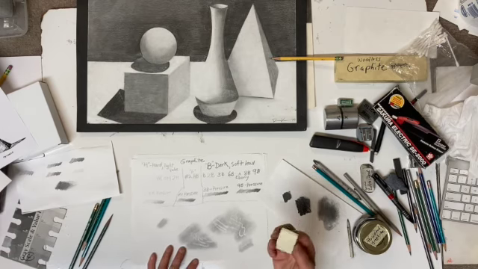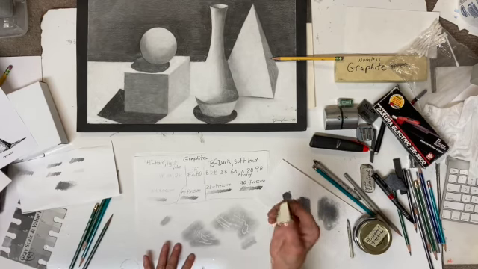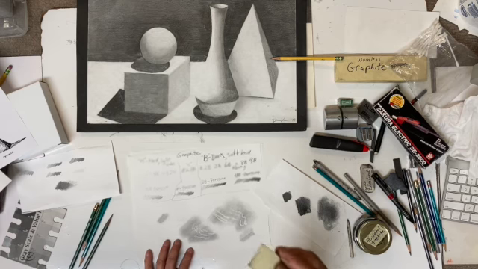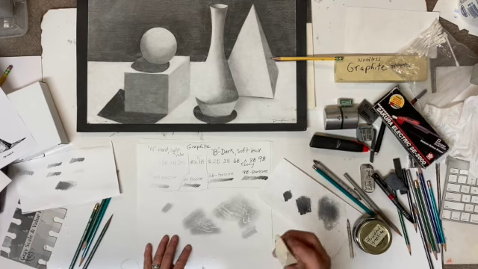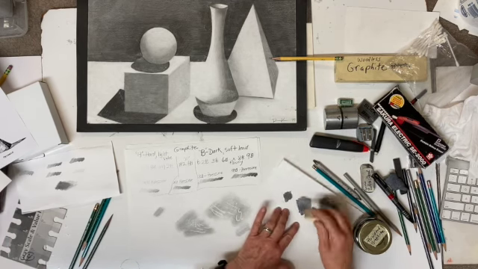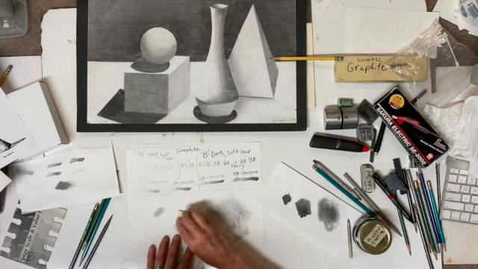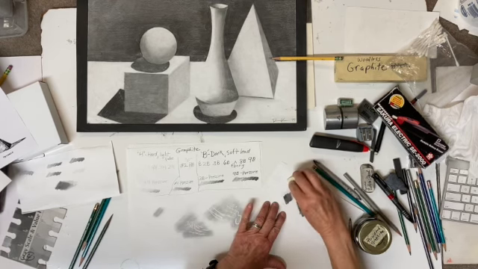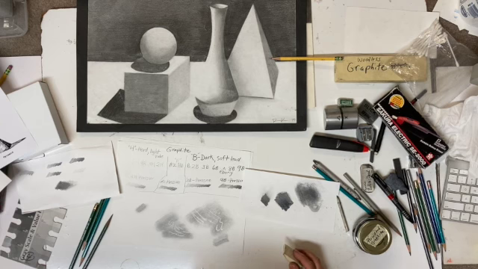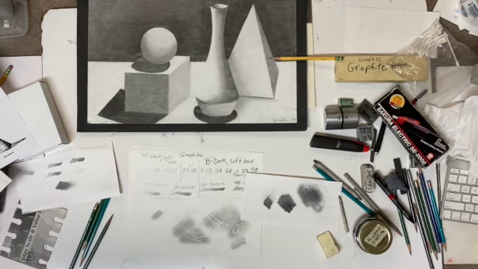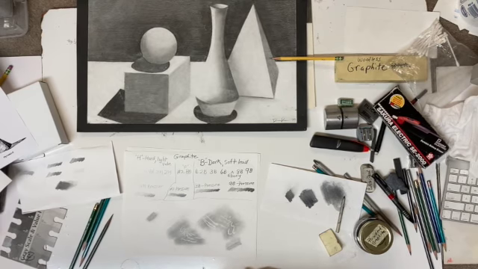Oh, another good blending thing is one of these little compact sponges you get for makeup, and it's great for blending, to smooth out a value. Okay, so there's your basic graphite tools and techniques.